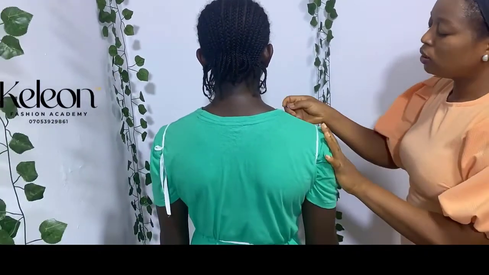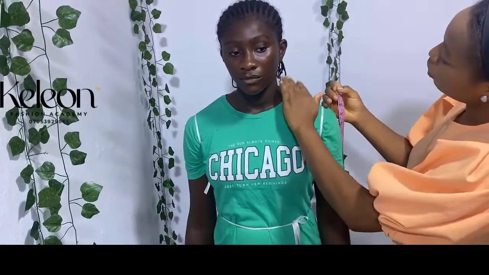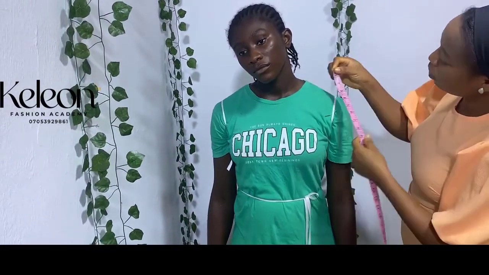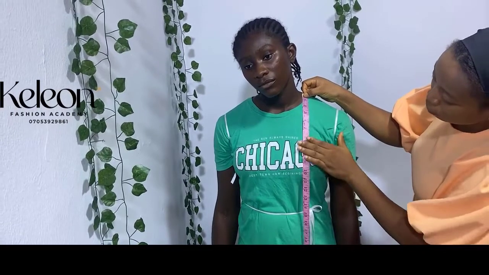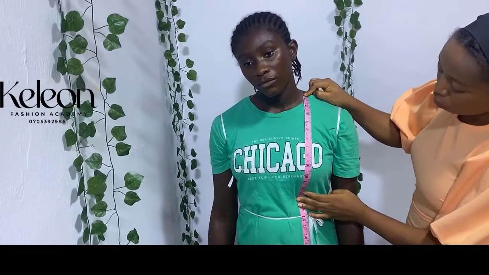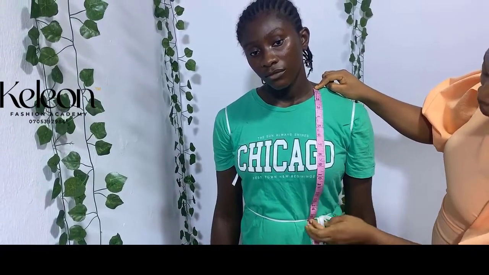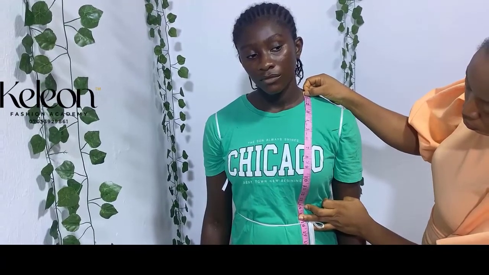Now, I will take her front length. Her front length, you normally start your front length measurement around this area. You place your tape. You allow it to pass on the fullest part of your bust, and then you take your measurements. So her measurement is around 15.75, or 16. You can approximate it to 16 inches.